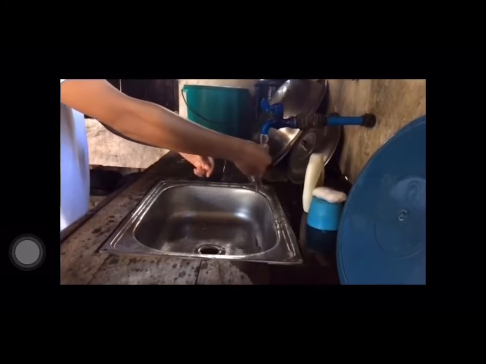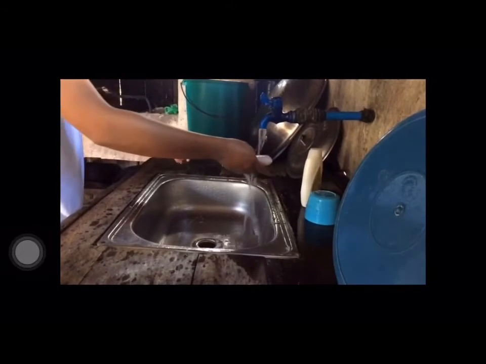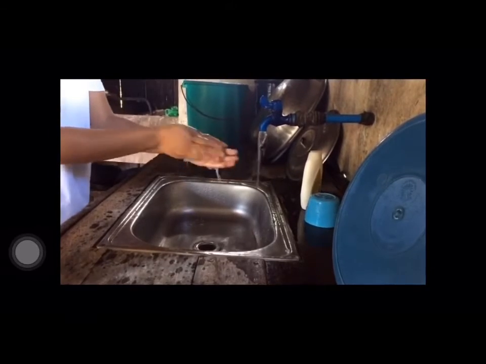Dispense liquid or powdered soap onto hands and lather. If bar soap is used, rinse bar soap before and after using.